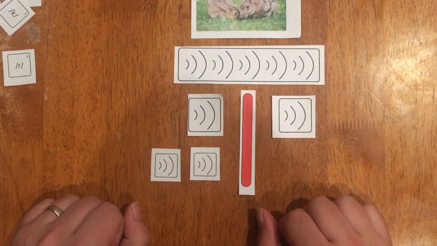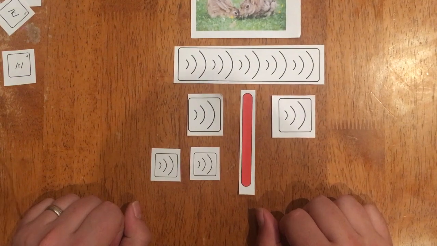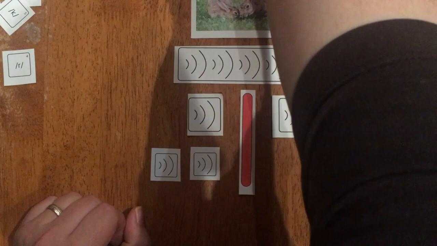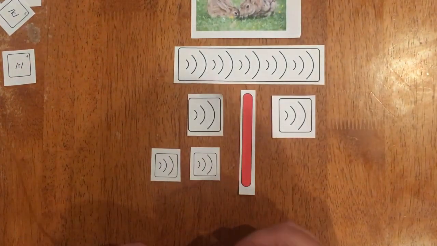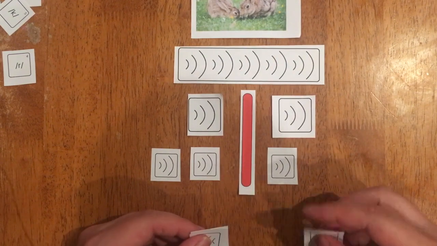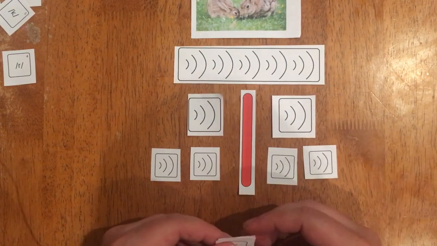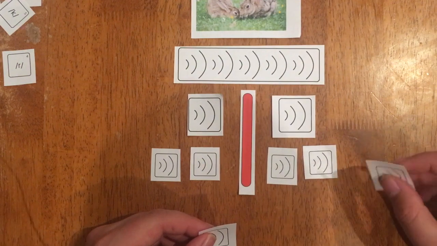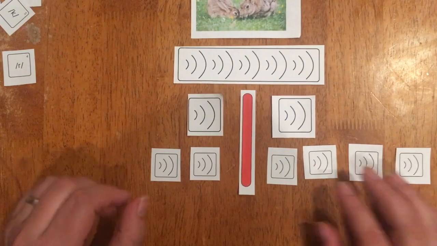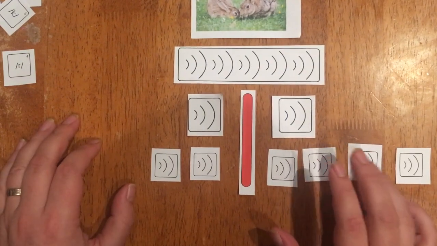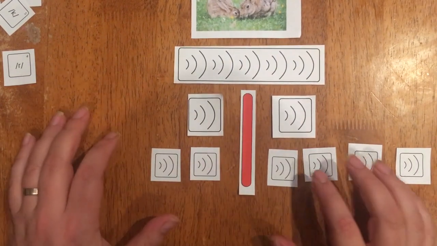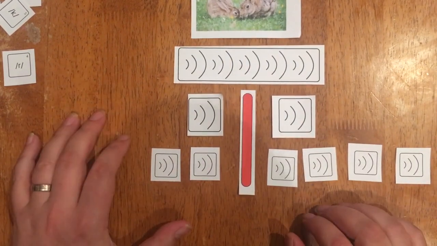Rabbits. Let's think of the second syllable. Rabbits. B. Okay, it starts with one sound. B. I. T. And because it's more than one, rabbits. And that's an advanced skill, the ability to break up a syllable into each of its component sounds.